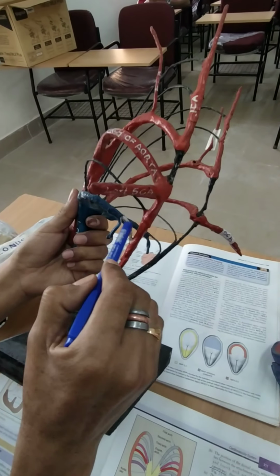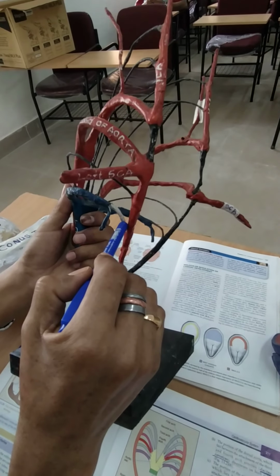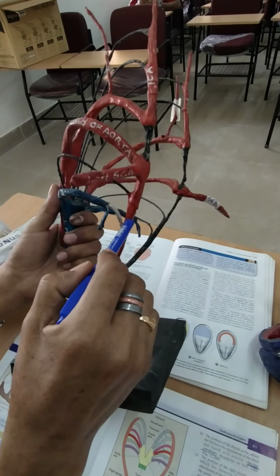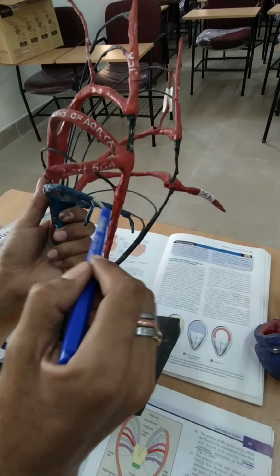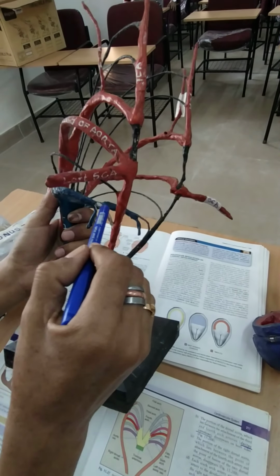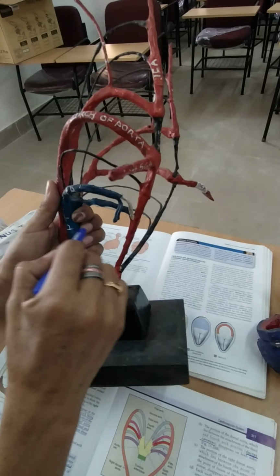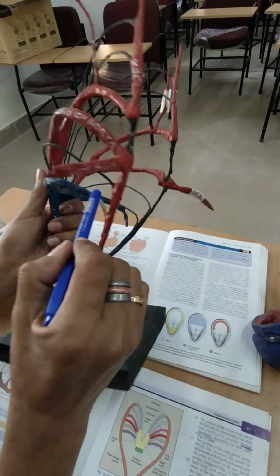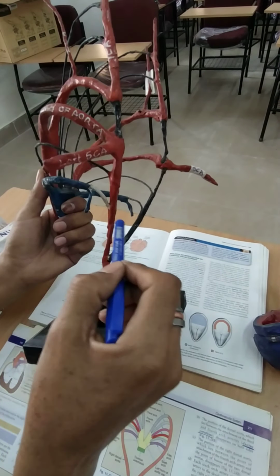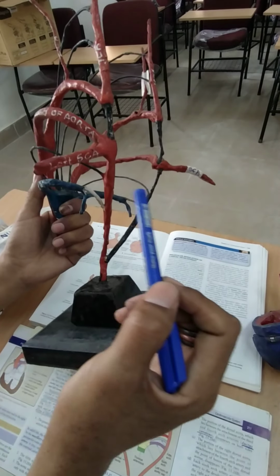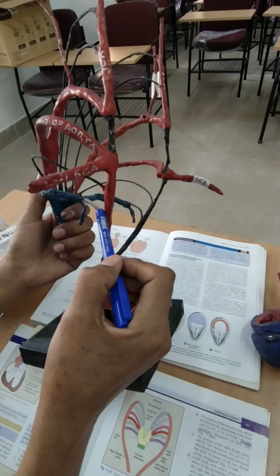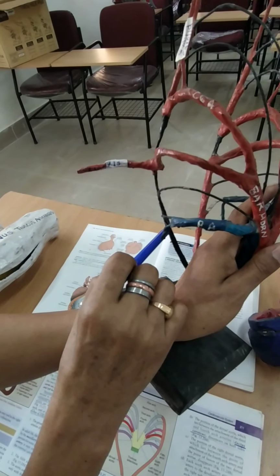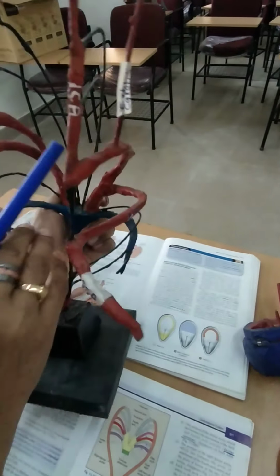Then the distal part will be the ductus arteriosus. This ductus arteriosus will drain into the left dorsal aorta. Before pulmonary circulation in the fetus, blood from the pulmonary trunk will go to the dorsal aorta through this ductus arteriosus. After birth, this ductus arteriosus will become the ligamentum arteriosum on the left side. But you see there is no ligament on the right side.